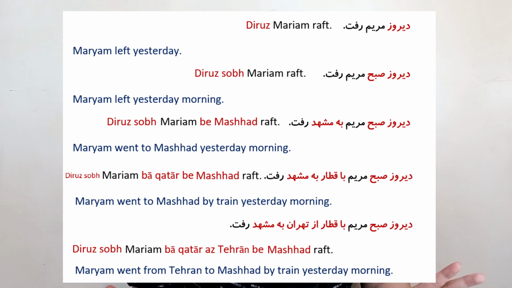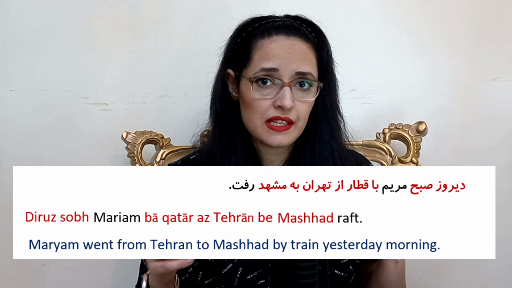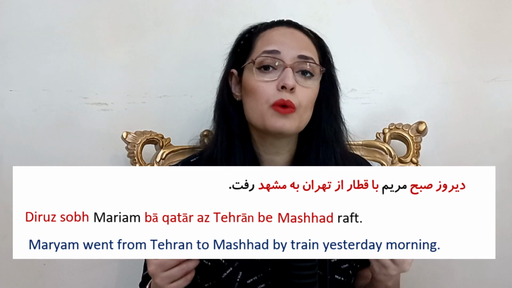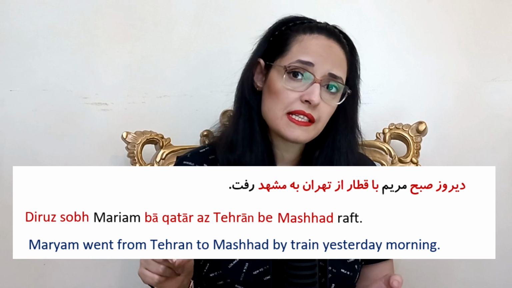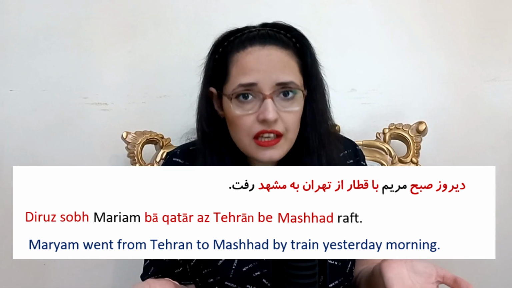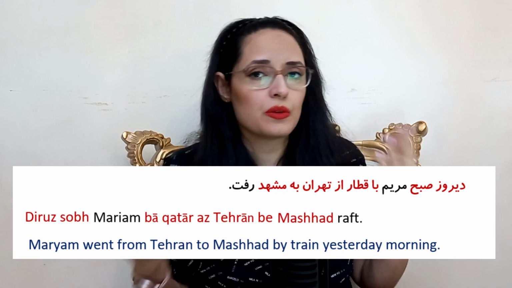All the parts that are marked with the red color are adverbs. And if we remove them from these sentences, the main meaning of the sentence won't change. The main message is that Maryam went and she's not here. It's not very important when and how she went.